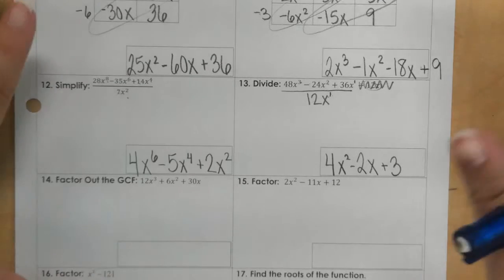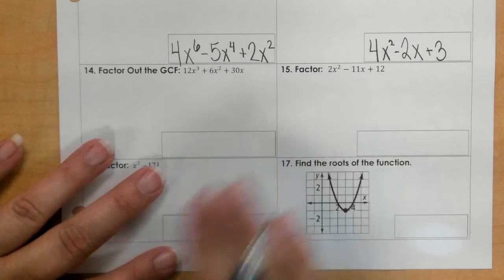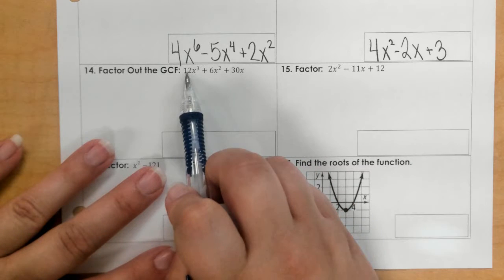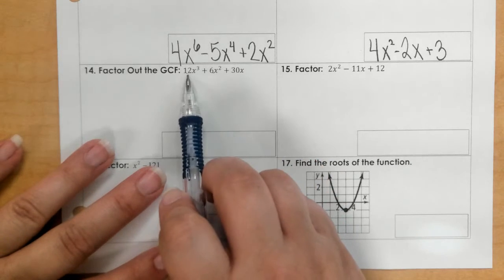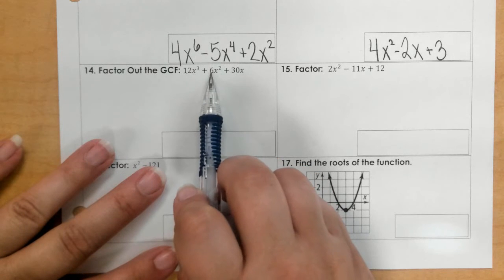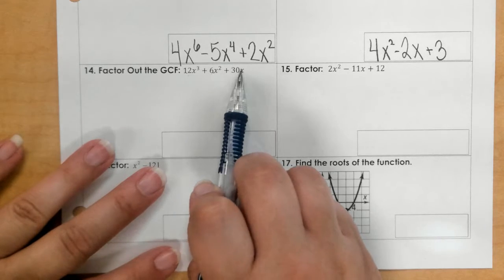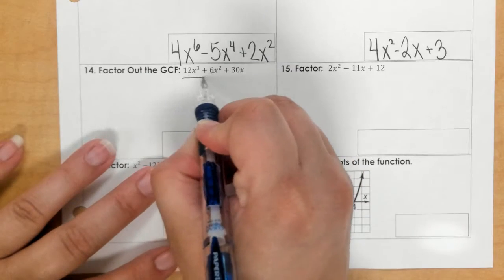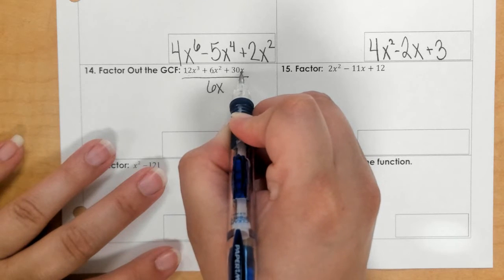We're done with that. In number 14, you have to find the GCF, greatest common factor, meaning what number is the biggest number that divides into 12, 6, and 30. So I know that 2 can go into all of those numbers, but I also see that 6 is in here, and 6 can divide into 12 itself and into 30 evenly. So I'm going to take a 6, x out, because x was my lowest x.